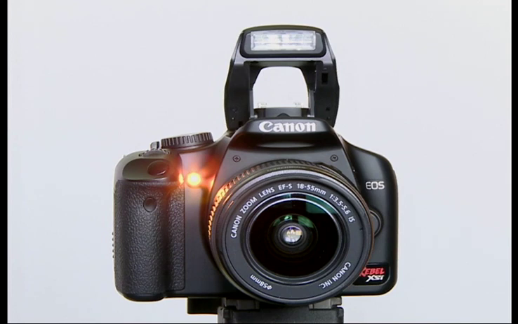Use the multiple shot timer mode when you want multiple exposures taken after a 10-second timer. You can choose the number of shots by using the up and down multi-select buttons.